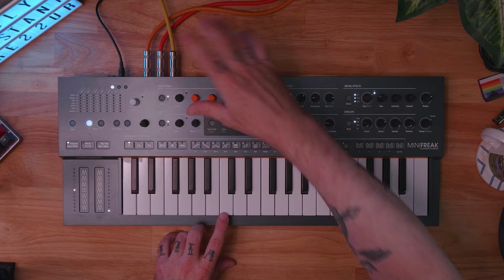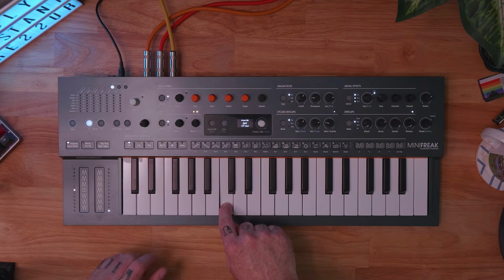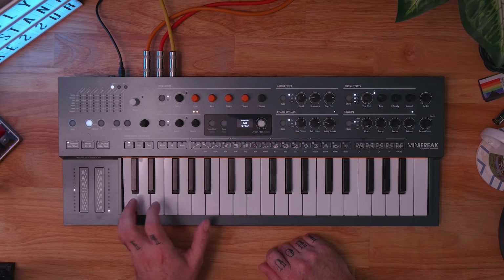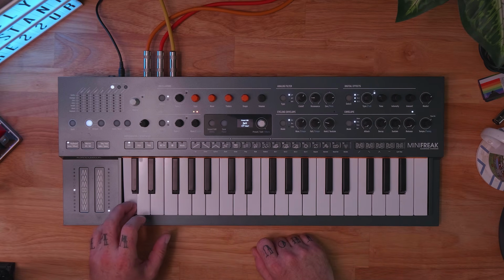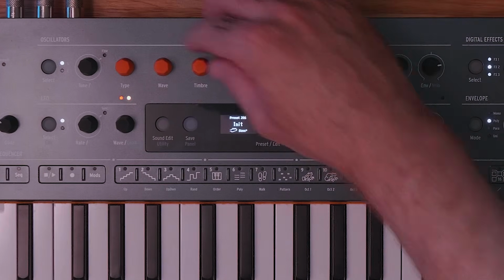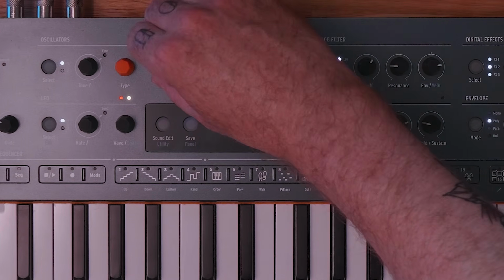Let's start with a really simple basic waves one, and I will move through the keyboard as this plays. That's good. That's a little weird.